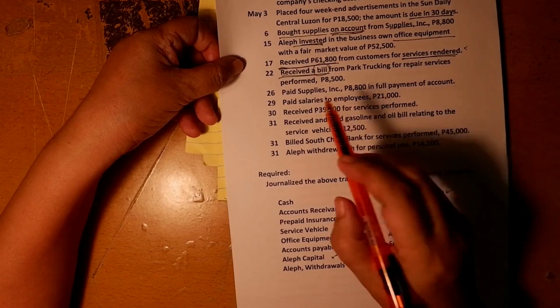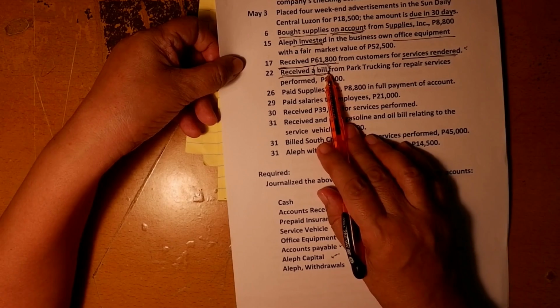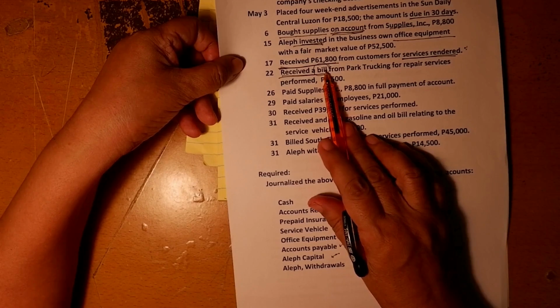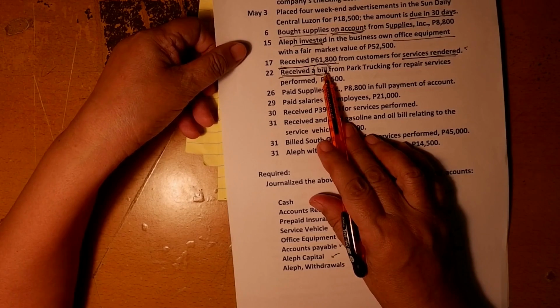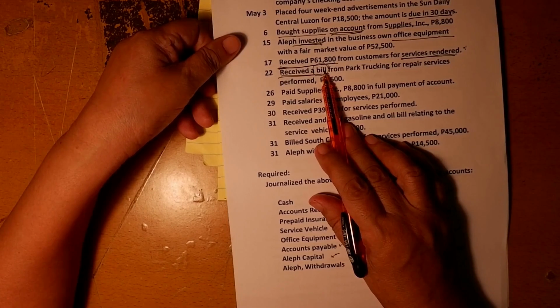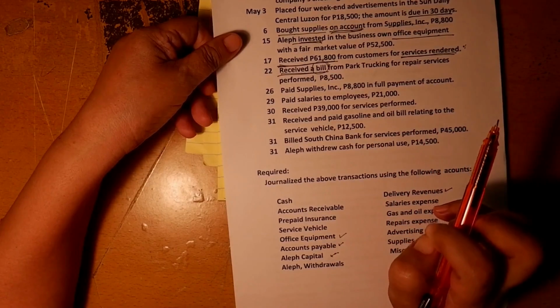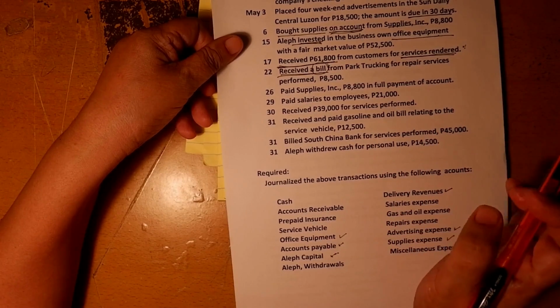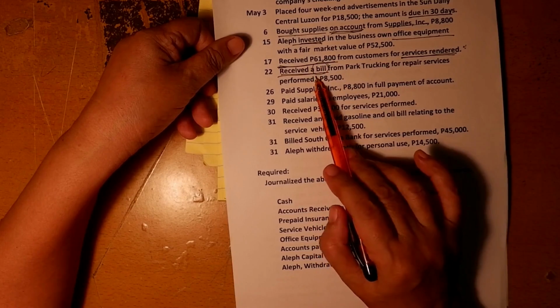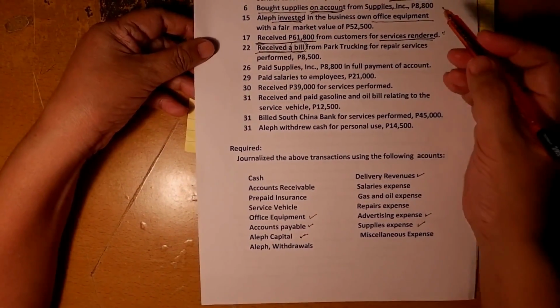So in this problem, we receive a bill. It means that somebody is asking us to pay them. It means this is a liability. It is an accounts payable. If we send a bill to a customer, it means they owe us. So it means we have to receive from them. So it is an asset, accounts receivable. So in this transaction, we receive a bill, so that is accounts payable.